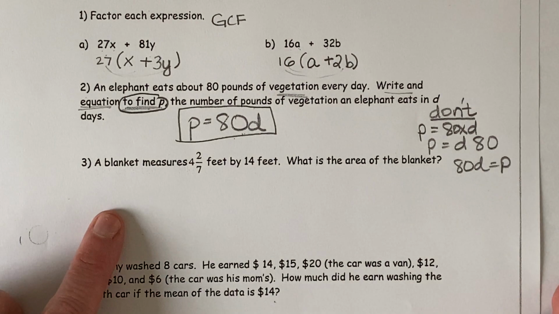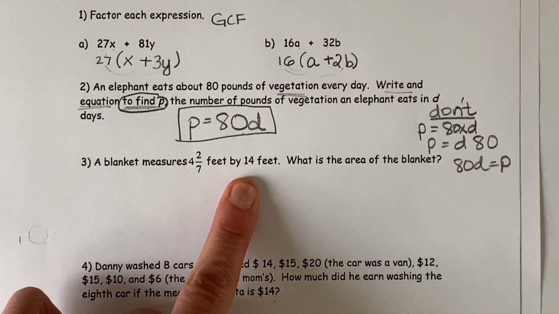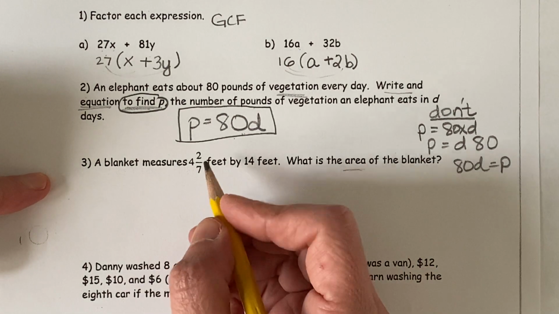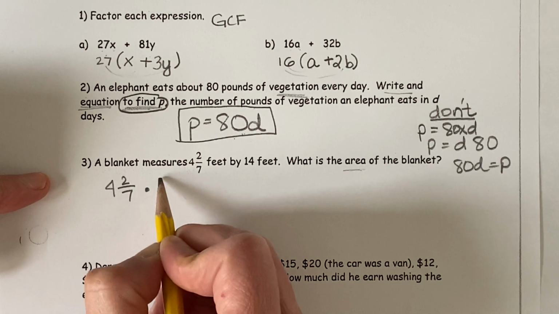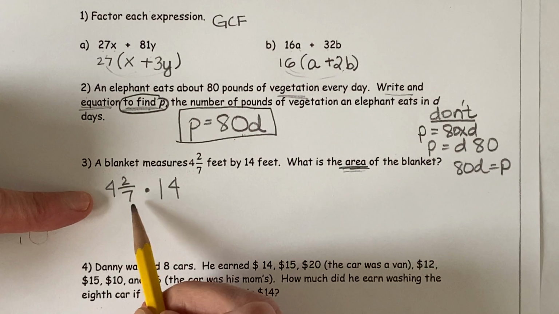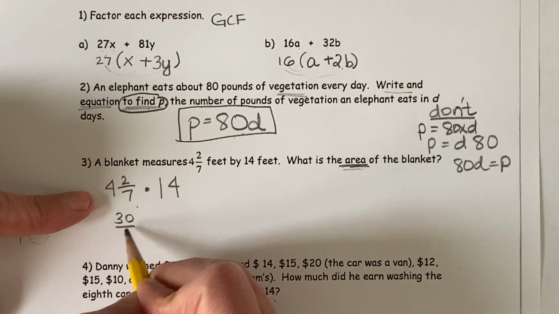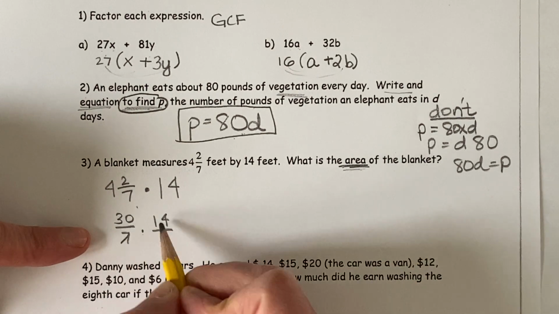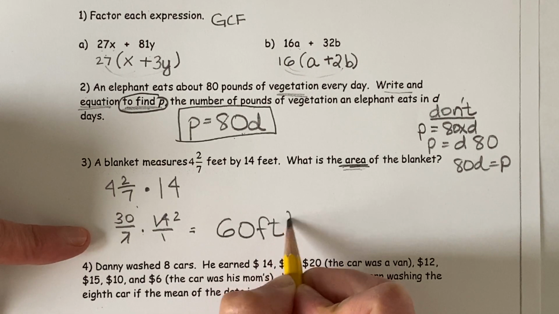Okay, number 3. If I want the area, I'm just going to be doing the base times the height to get the area. So I'm going to do 4 2/7 times 14. This is review that you know how to find area and that you know how to multiply fractions. Okay, so if I change this to an improper fraction and that to an improper fraction, I could cross multiply first, and I get that the area is 60 feet squared.